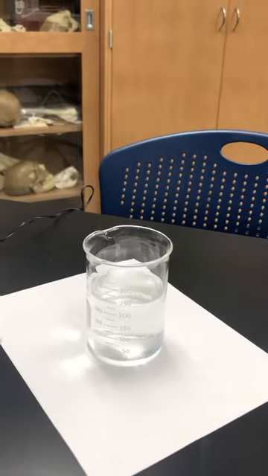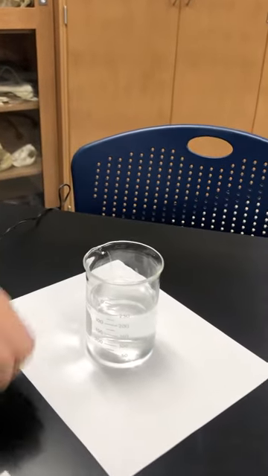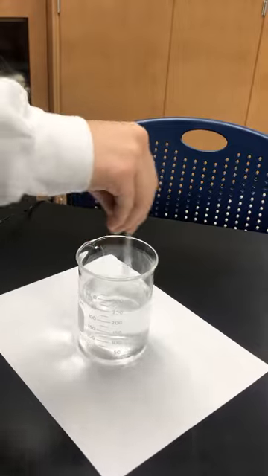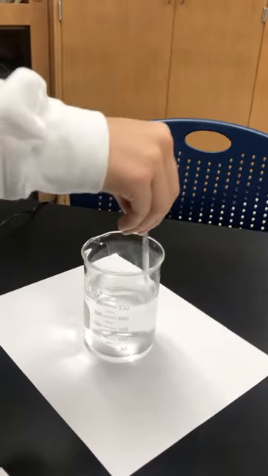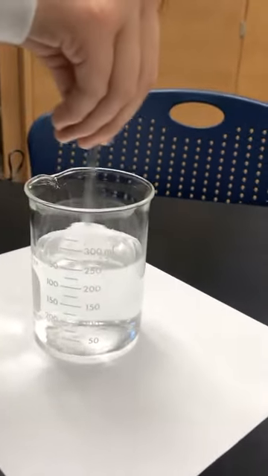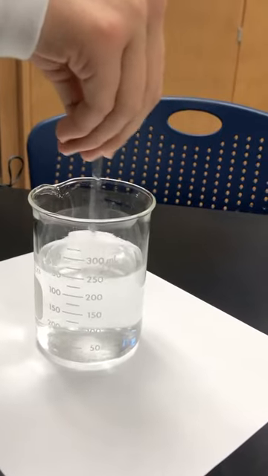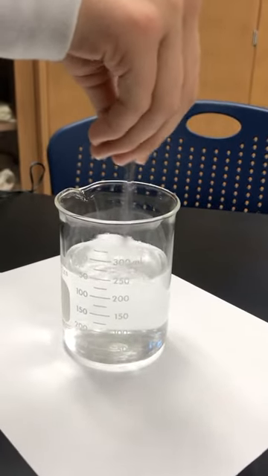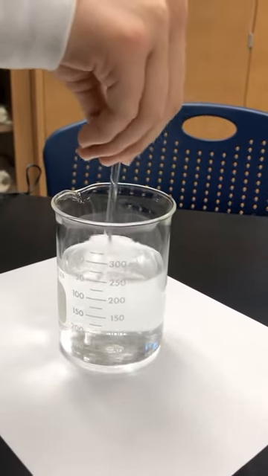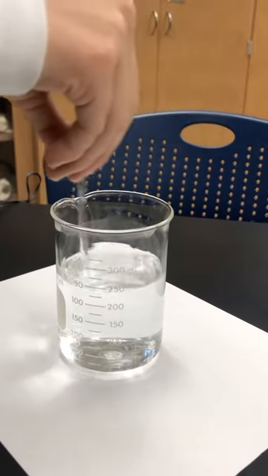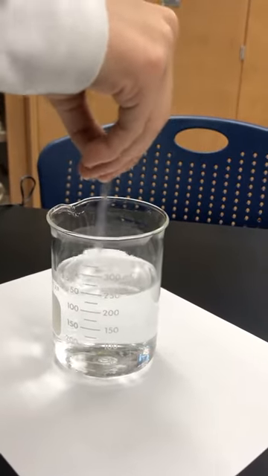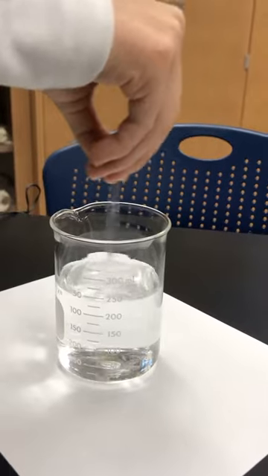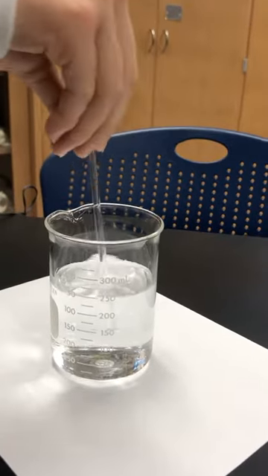Now she's going to stir that up using a stirring rod. And you'll notice right here, we're forming a solution. At this point, it's going to be a basic solution because baking soda is a basic substance. So into our 250 milliliters of water, she has just stirred and combined that baking soda.